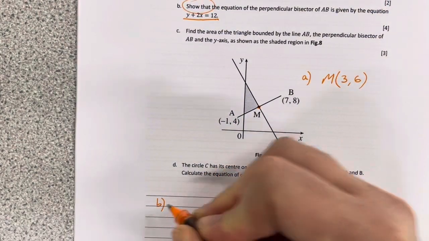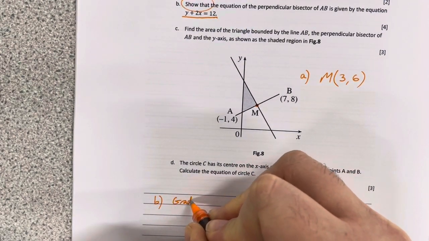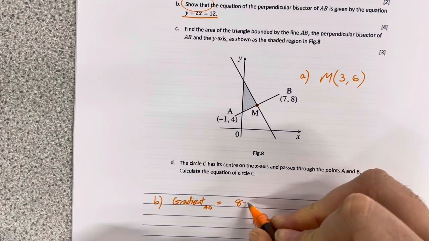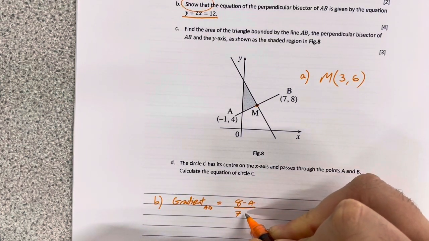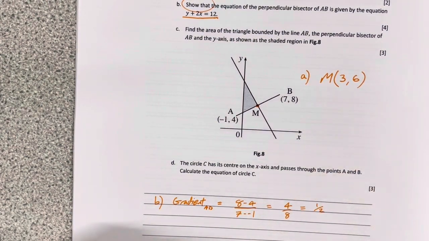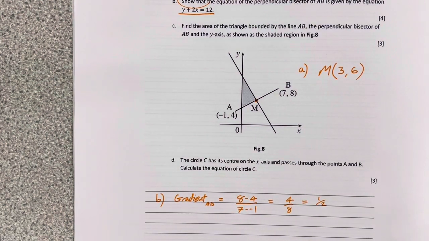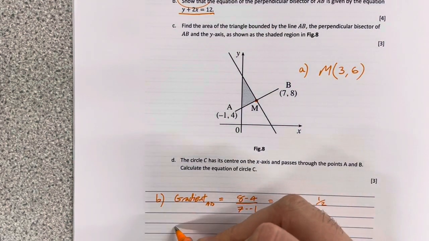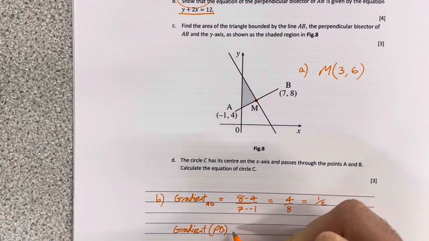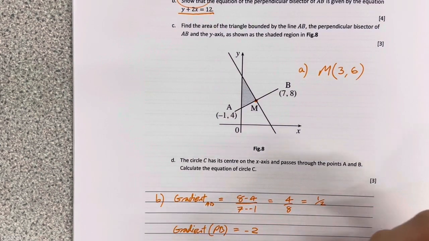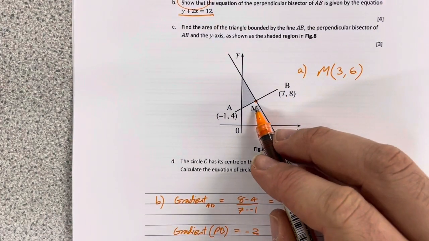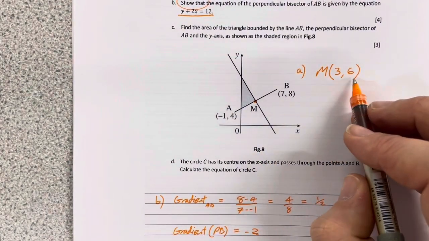So part B, we want the gradient of AB, which is difference in y, so it's 8 minus 4 divided by difference in x, which is 7 minus minus 1. So we're going to get 4 over 8, which is half. So that's the gradient of AB. I'm asked about the perpendicular bisector, so the gradient of the perpendicular bisector is the negative reciprocal of that, which is minus 2. So that's the gradient I want. A bisector will go through the midpoint, so it needs to go through M, so it needs to go through the point 3, 6.